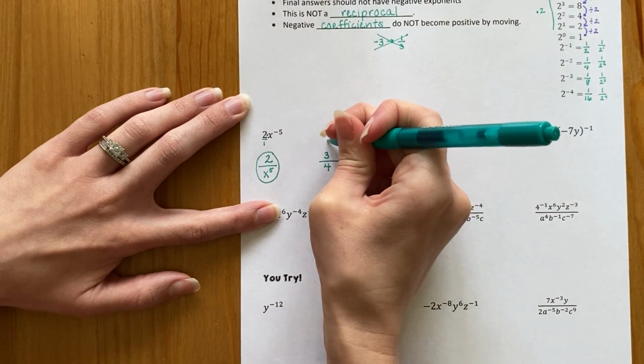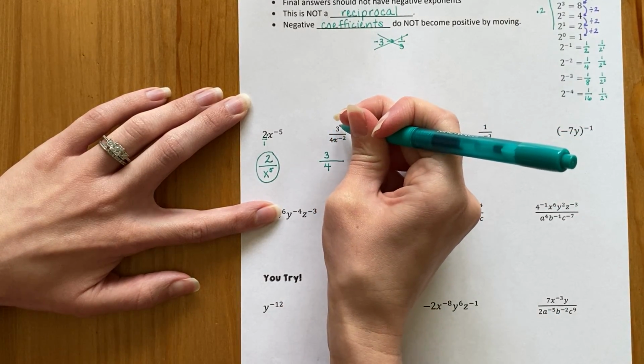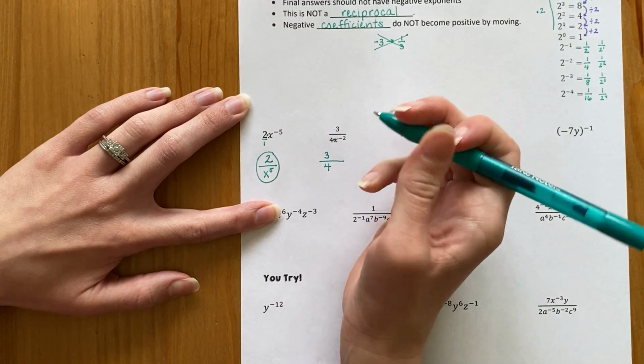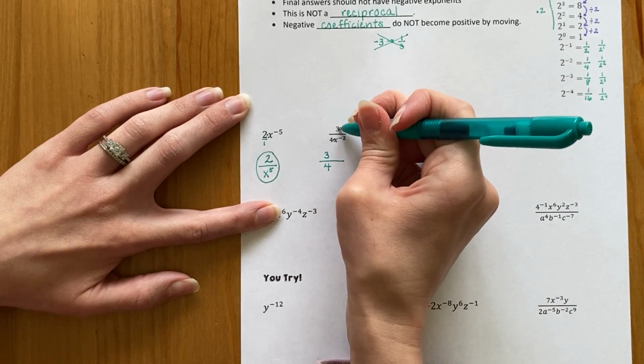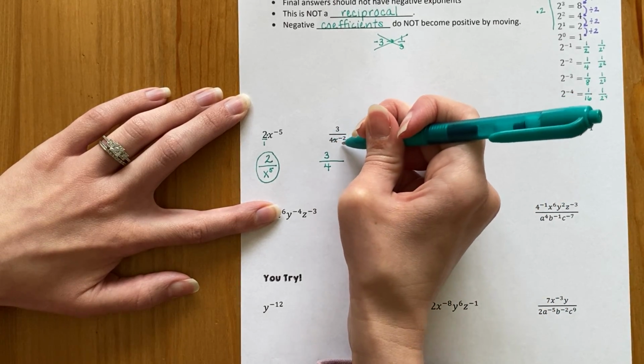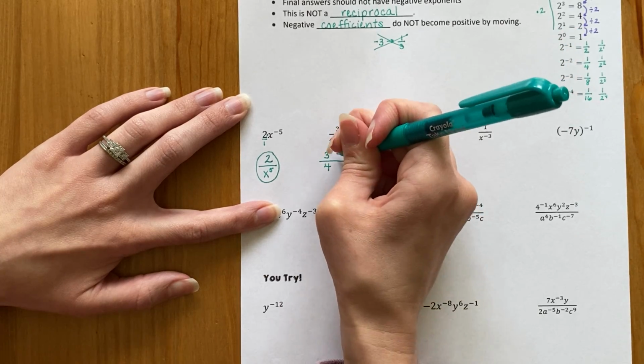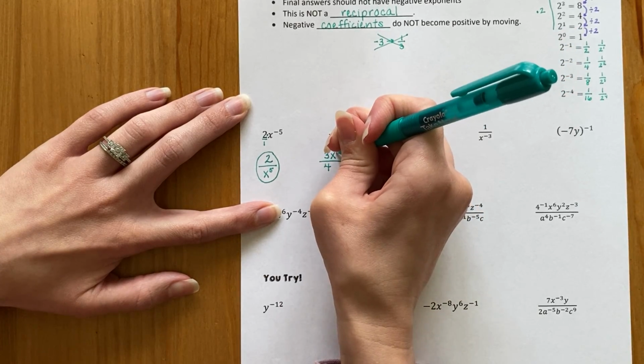It's not like I'm going to take the entire bottom, move it up to the top, take the 3, move it down to the bottom. That would be taking a reciprocal. This is not the same thing. So 3 is good, 4 is good, but this x to the -2 is not good. So we're moving that up to the top.